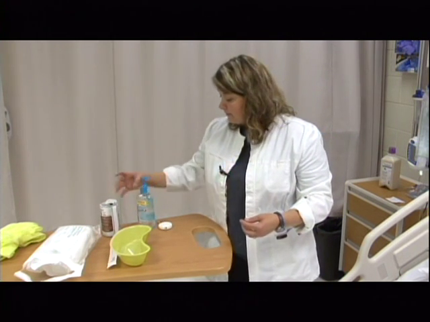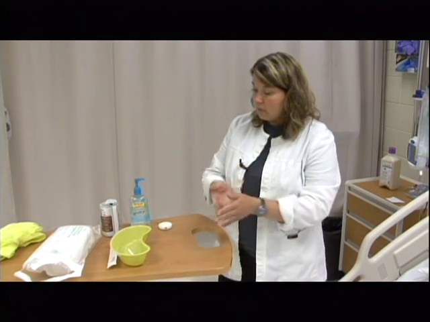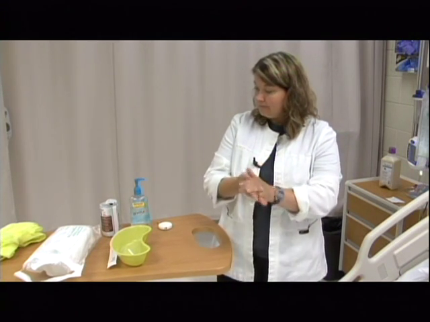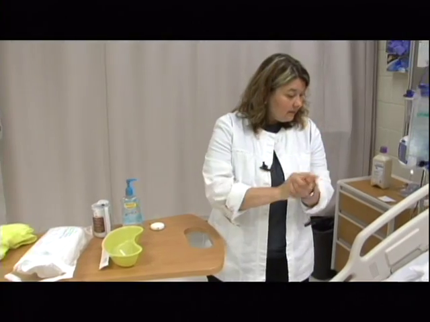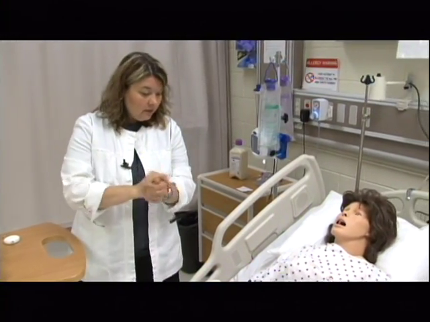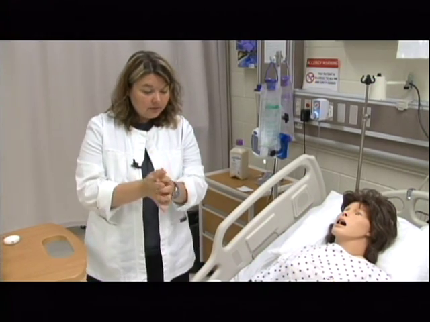I'm going to go ahead and refoam my hands here before I get started. I'm going to again ask Miss Smith if she has any questions or concerns before we begin, and she says she's okay. She says she's not having any pain. She's not sick to her stomach.